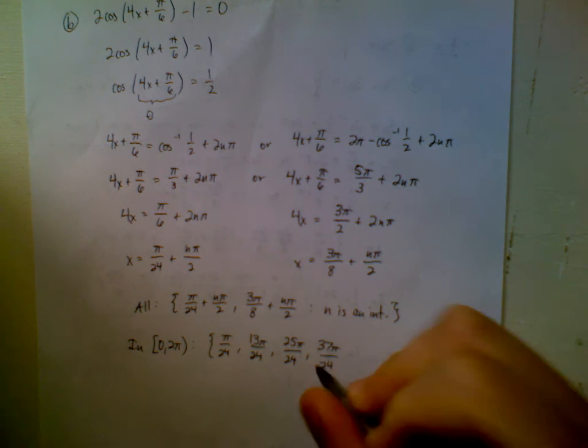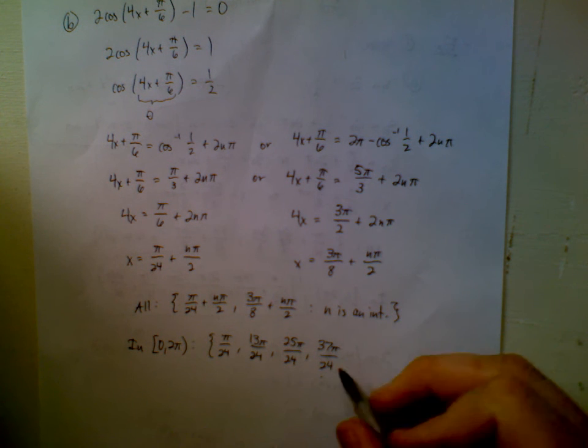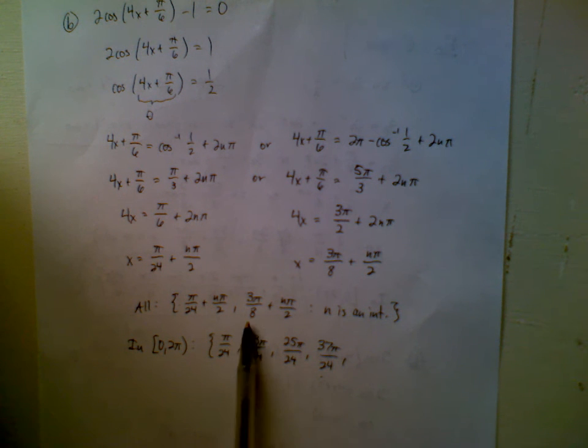When should I stop? I should stop when I surpass 2π. That would be 48π/24. So I should stop when I surpass 48π/24. Let's see. If I plug in 4 for n, I get 49π/24. That's too far. Okay, so I should stop. So I get 4 solutions generated from this first rule. I suspect I'm going to get 4 more generated from the second rule.